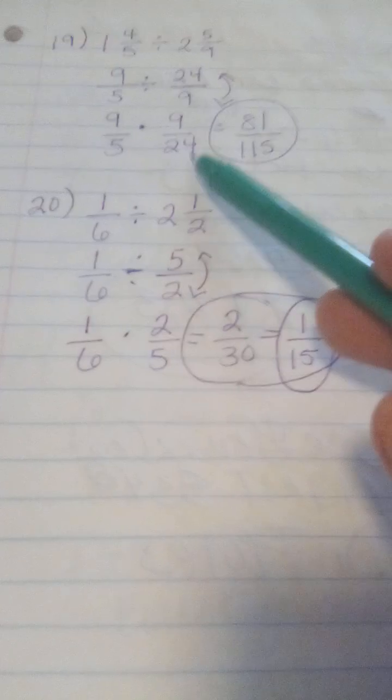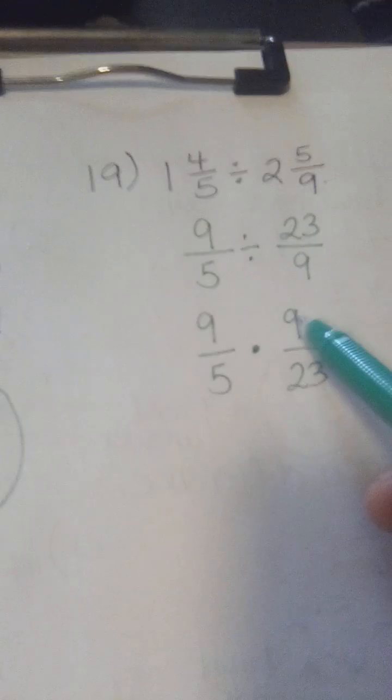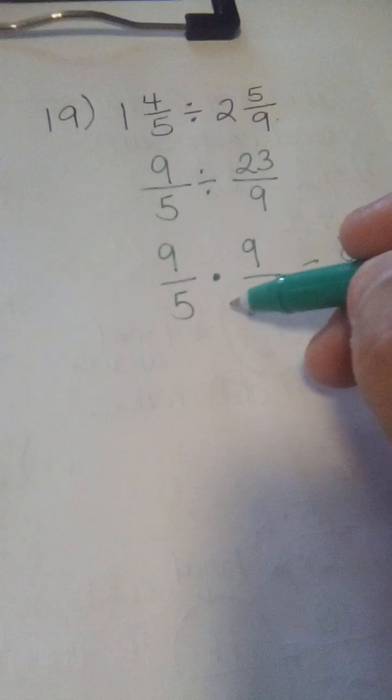Oh no, it's right. The bottom part I made a mistake. So this is where I'll put down notes. We got 9 times 9, so we're going to multiply both fractions. 9 times 9 is 81. 23 times 5 gives us 115.